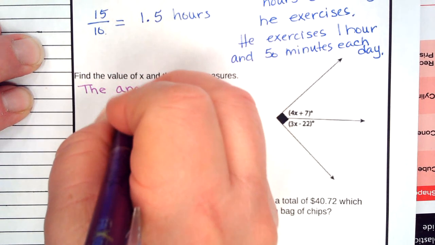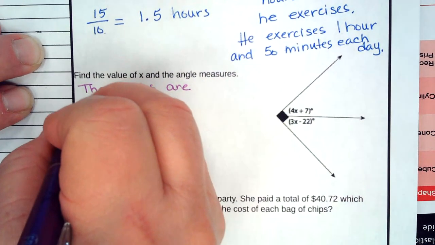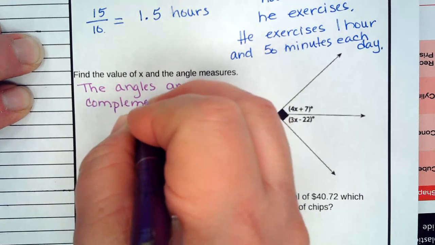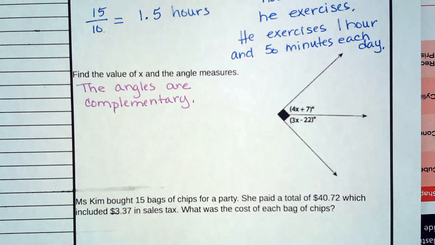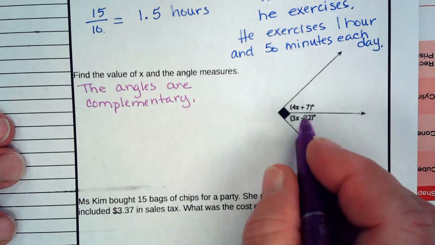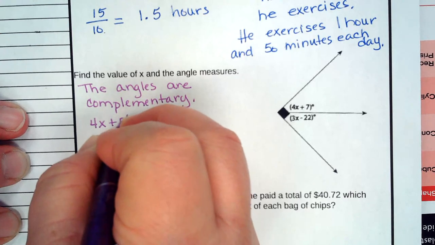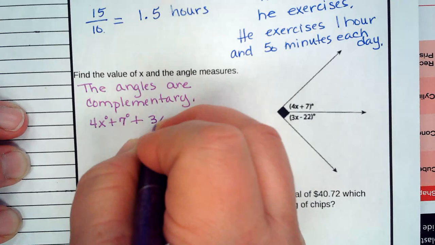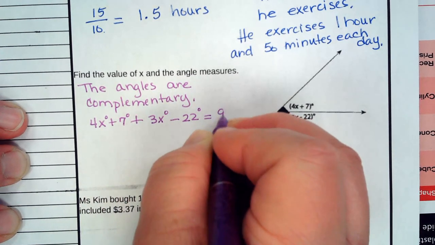The angles are complementary. Okay, the angles are complementary. That means they add up to 90 degrees. So we know that 4x plus 7, these are all in degrees, plus 3x minus 22 is equal to 90 degrees.